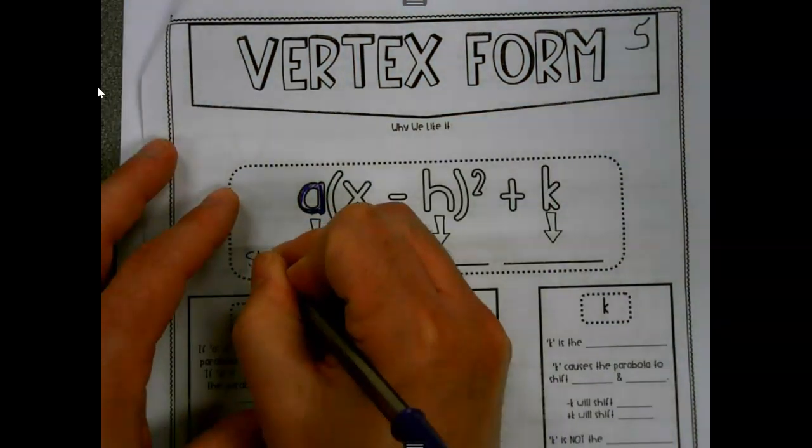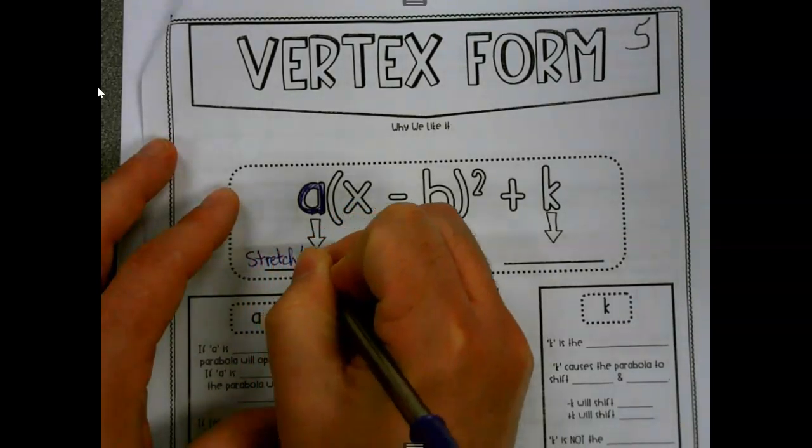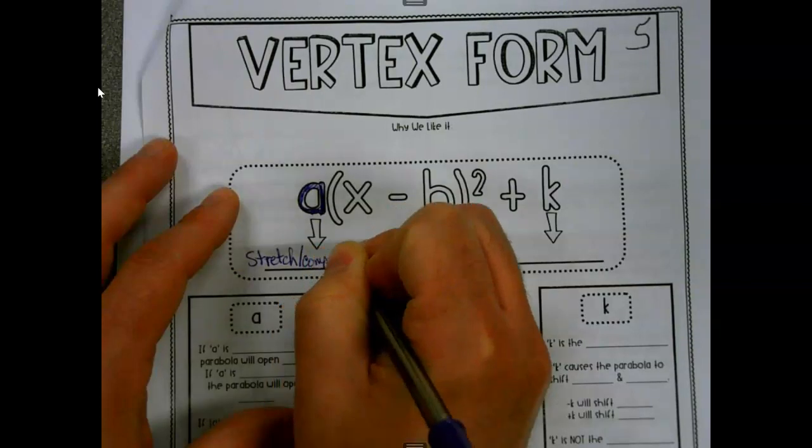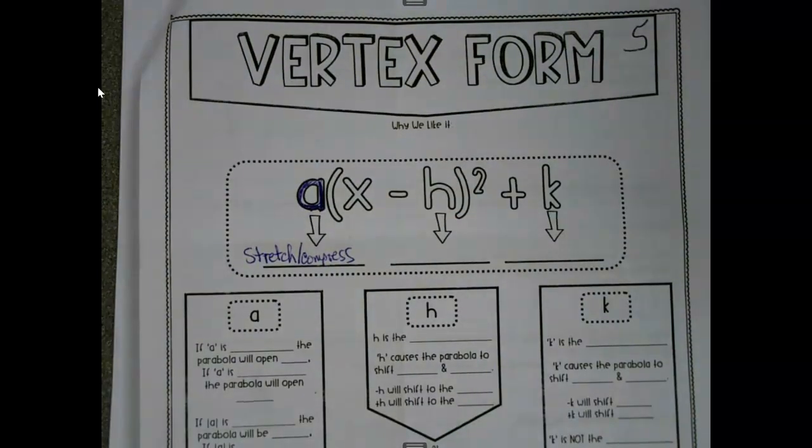This is going to be my stretch or compressed value. A is the one that determines, are we getting wider? Are we getting skinnier? Or maybe even, are we reflecting about the x-axis?